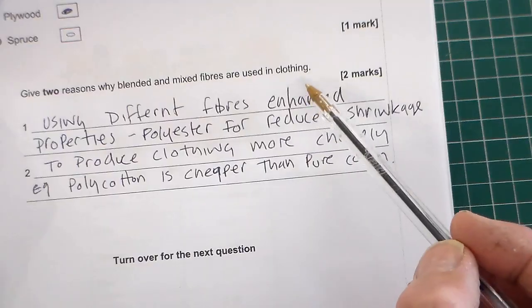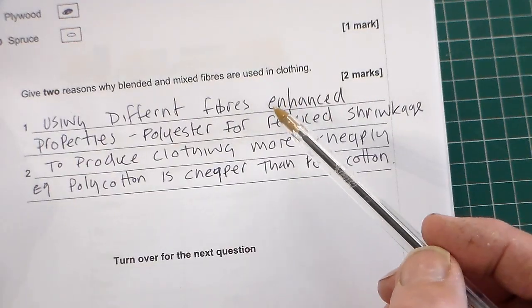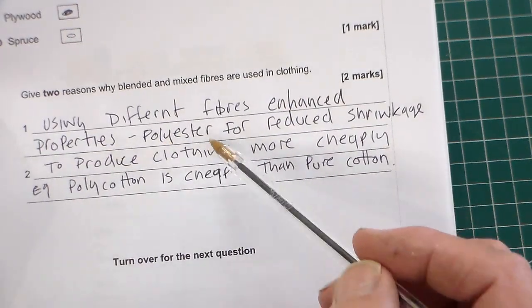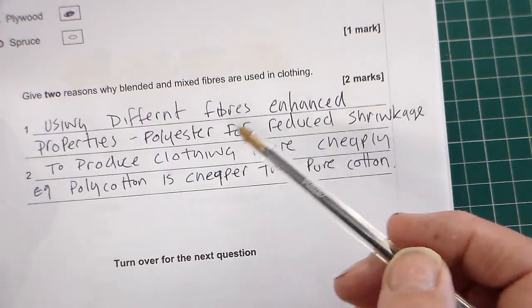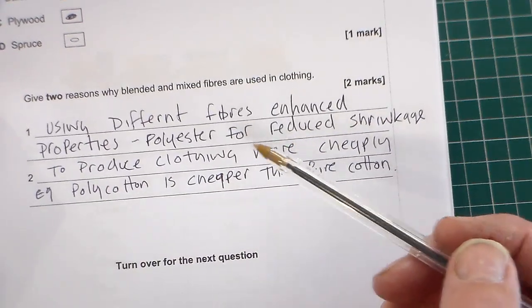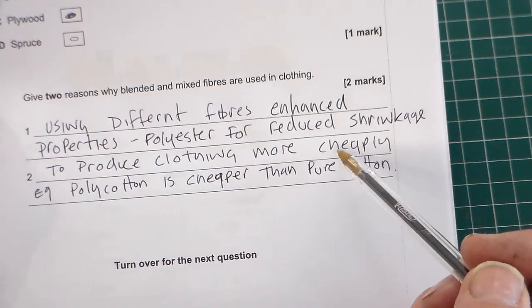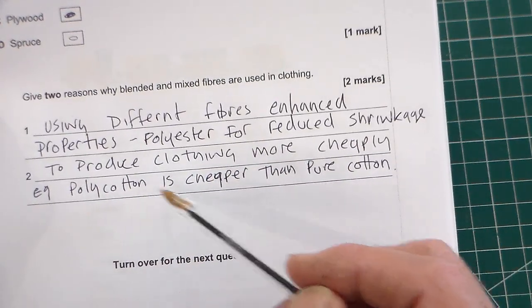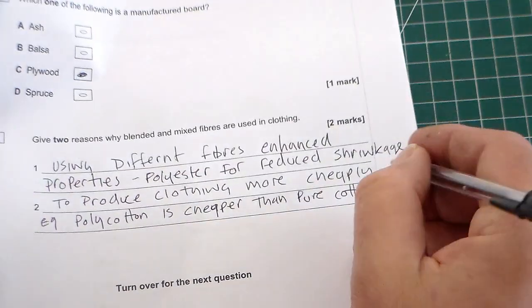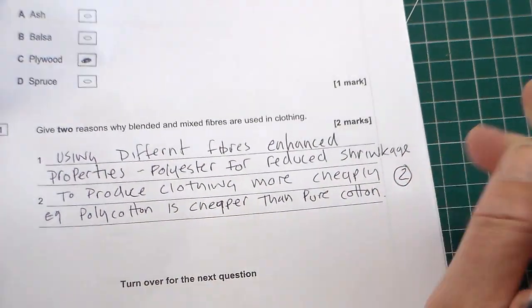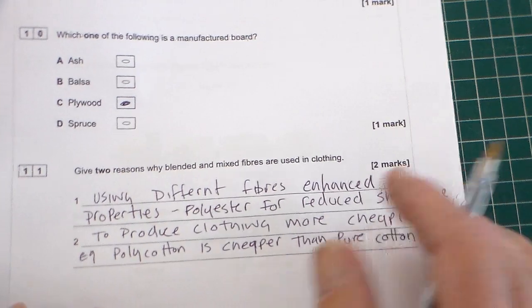Using different fibres enhances properties. So polyester for reduced shrinkage, so if you add polyester to cotton, for example, you get reduced shrinkage, and to produce clothing more cheaply, e.g. polycotton is cheaper than pure cotton. So that would be 2 marks there. So that is question 11.